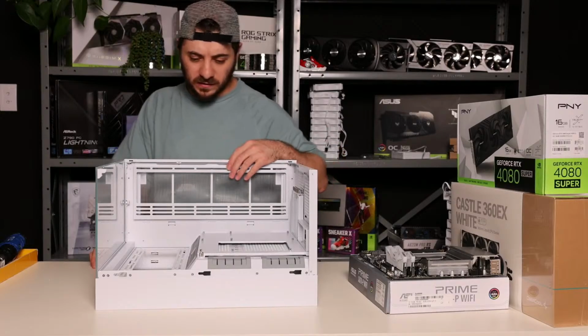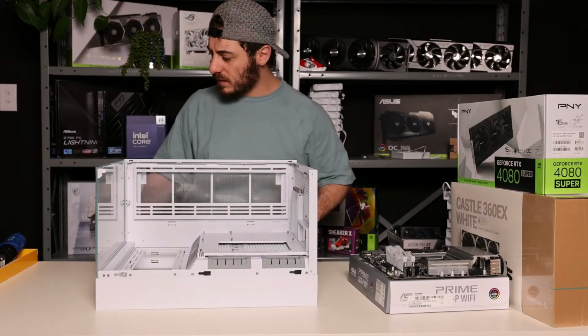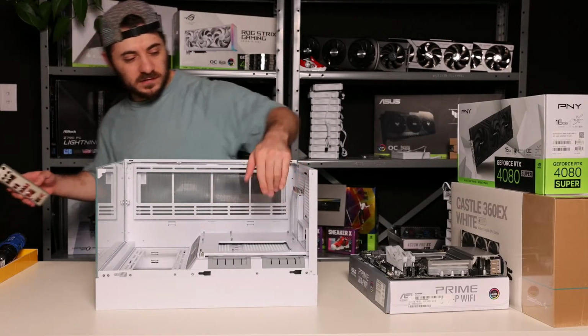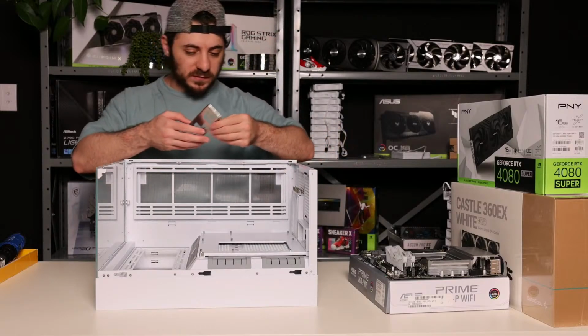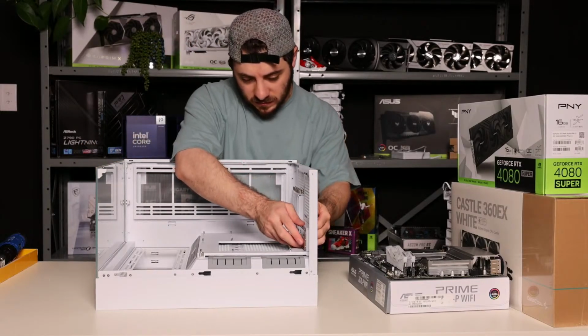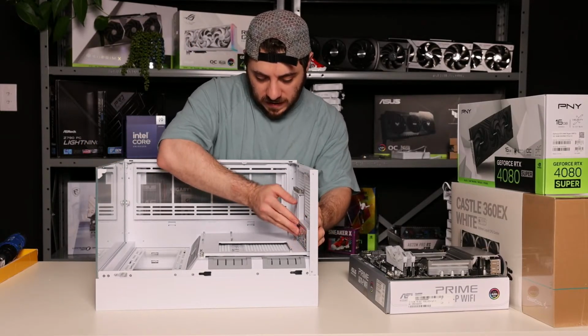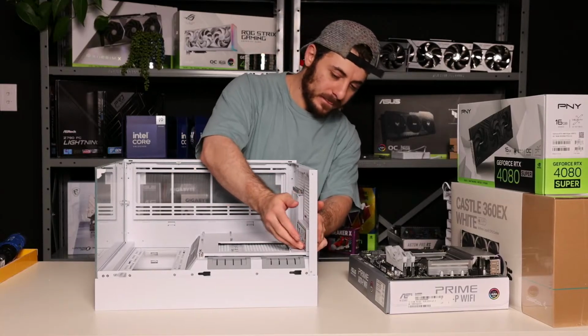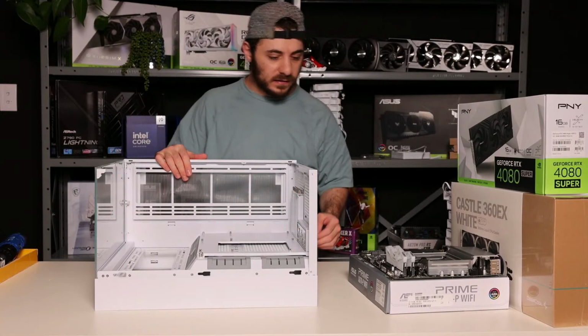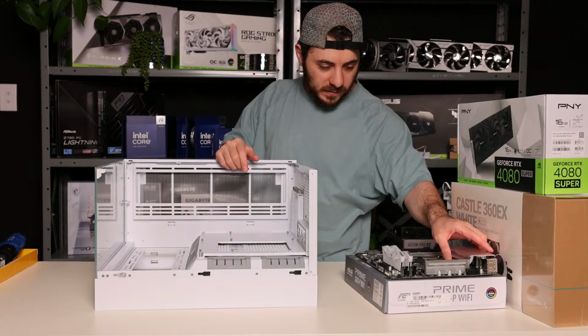It'll look a little bit cleaner without moving it down. There'll be less space here. If we move it down, there'll be more space, so it'll kind of look a little out of place. Get the IO shield in there, and then just pop the motherboard in.